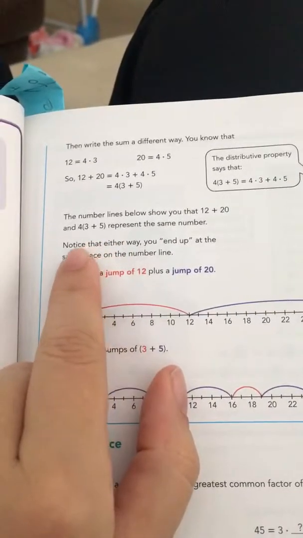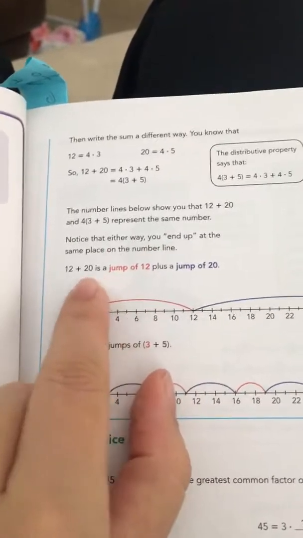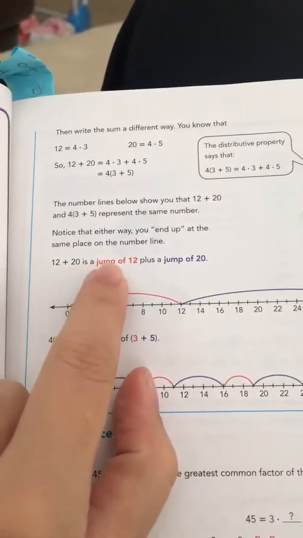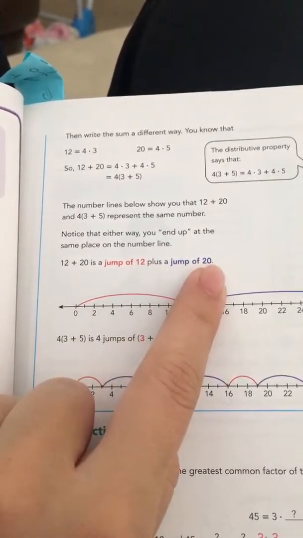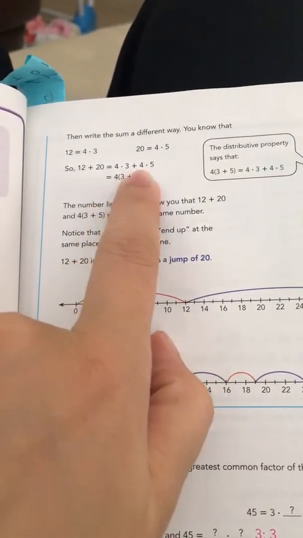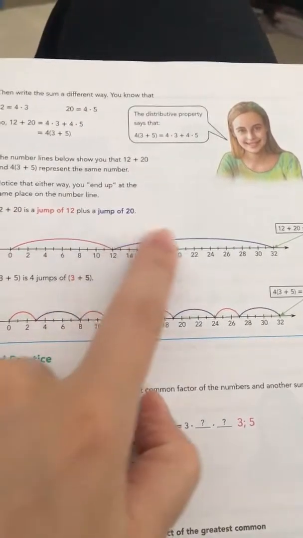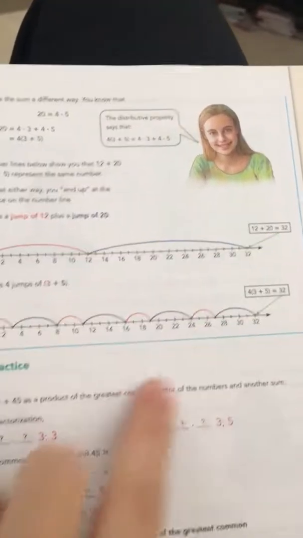As the textbook says, another way we can look at it is noticing it on a number line. So 12 plus 20 is a jump of 12 plus a jump of 20. A jump of 12 plus a jump of 20, to end up at 32.